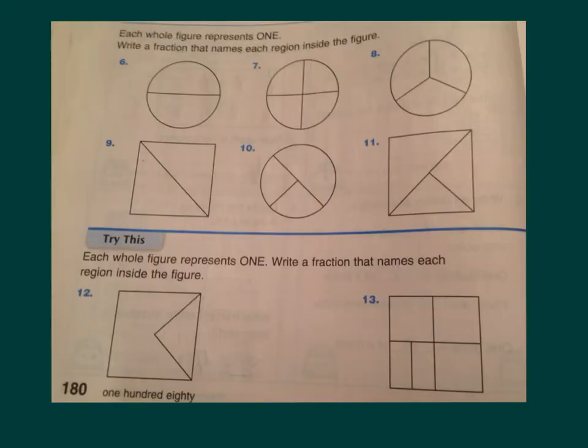Now, boys and girls, I'm going to give you the directions for our next 2 pages. The first page you're going to work on is the rest of page 180. Each whole figure represents 1. Write a fraction that names each region inside the figure. The try this section states each whole figure represents 1. Write a fraction that names each region inside the figure. And some of these are different shapes, so you have to try that.